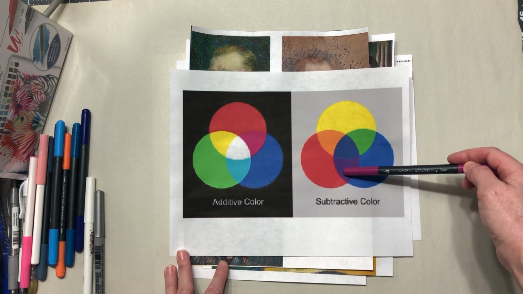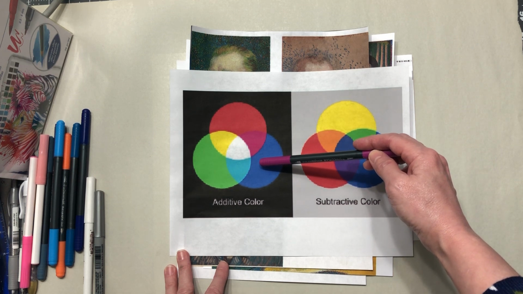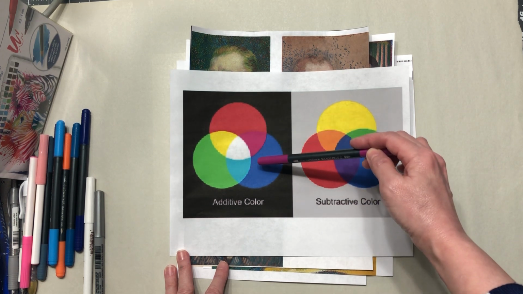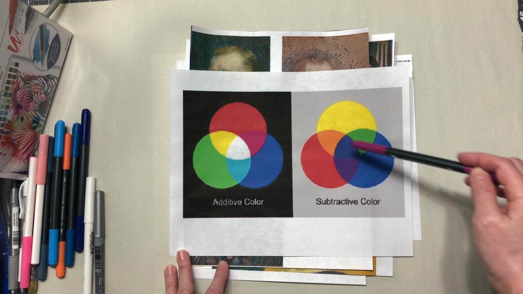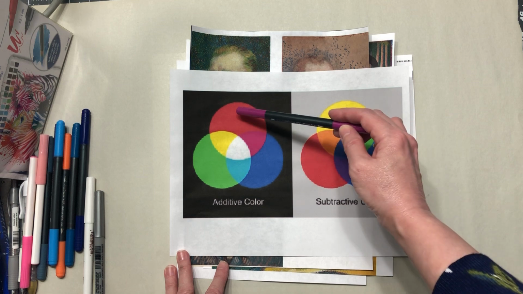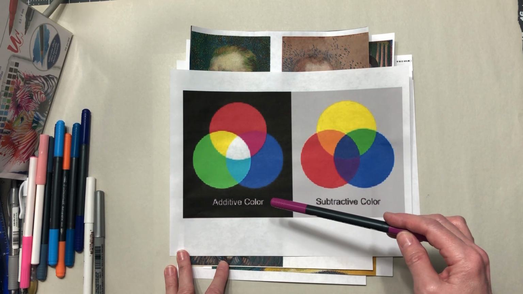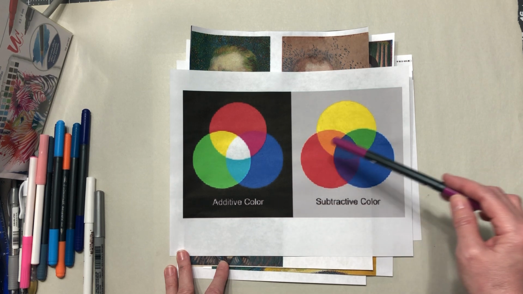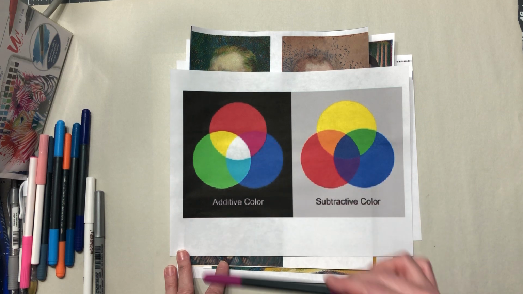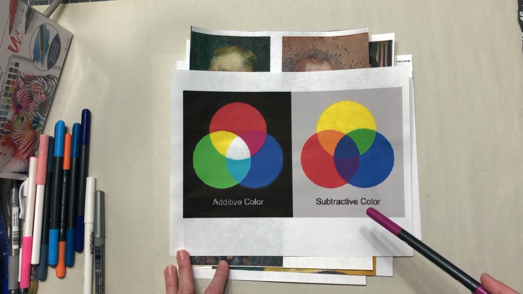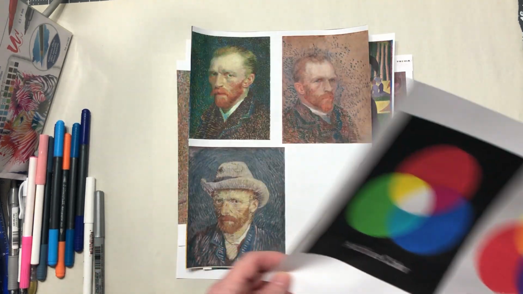You've got yellow and violet, which is a little bit similar to blue and yellow over here. Over here you've got blue and orange, and you've got red and cyan, which is a little bit similar to that. And then you have red and green, and you have green and magenta. So they're kind of similar, but not exactly the same. Okay, so just think about that. Now I'll start talking about pointillism a little bit.